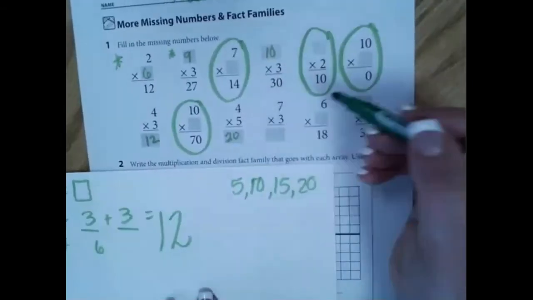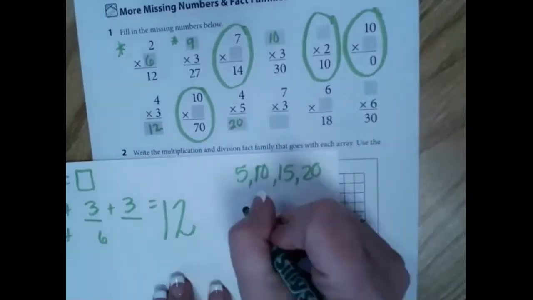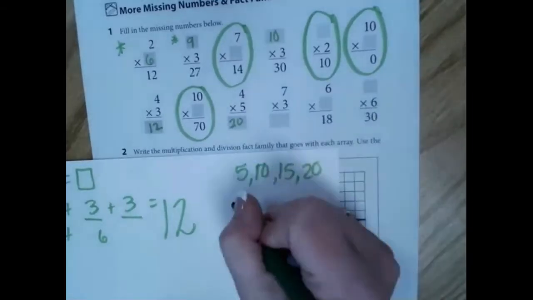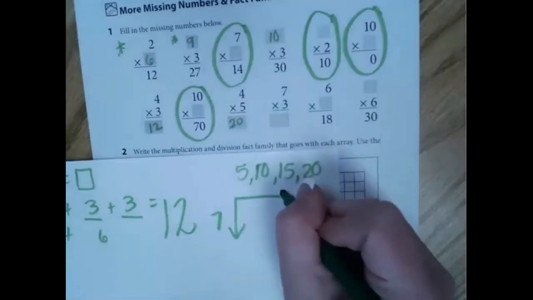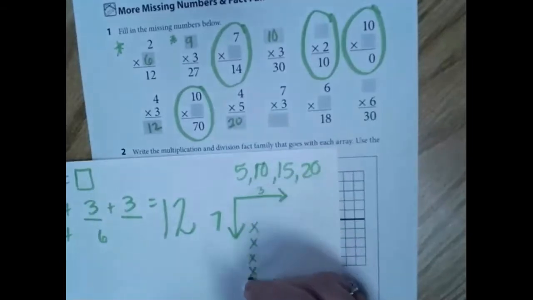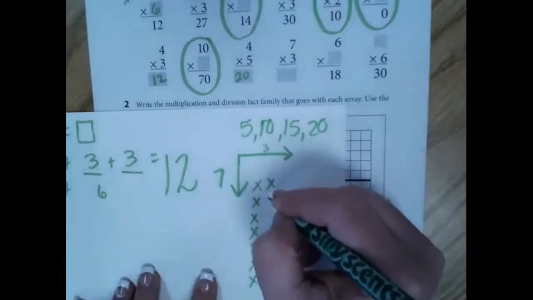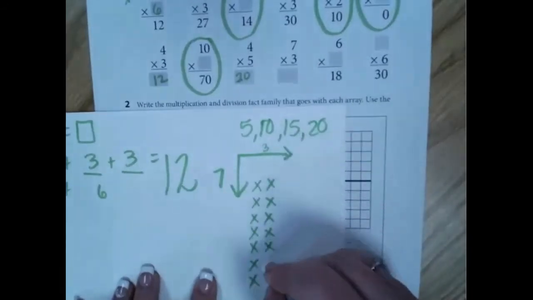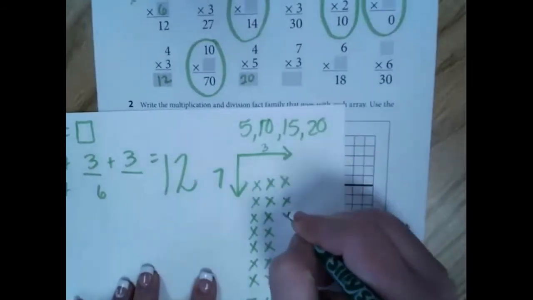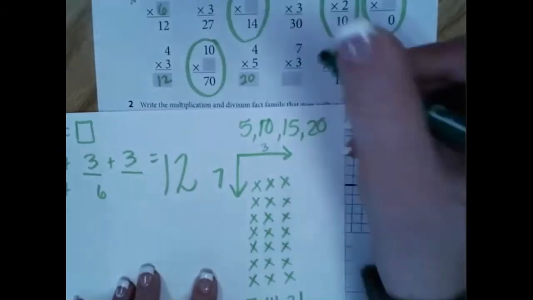7 groups of 3. Well, let's make an array. 7 groups of 3. So we're going to make an array going down 7, across 3. 1, 2, 3, 4, 5, 6, 7. 7, 14, 15, 16, 17, 18, 19, 20, 21. 7 times 3 is 21.